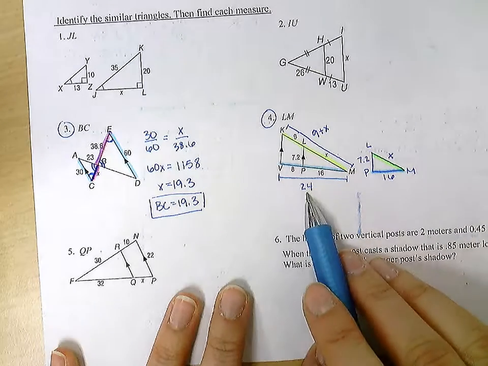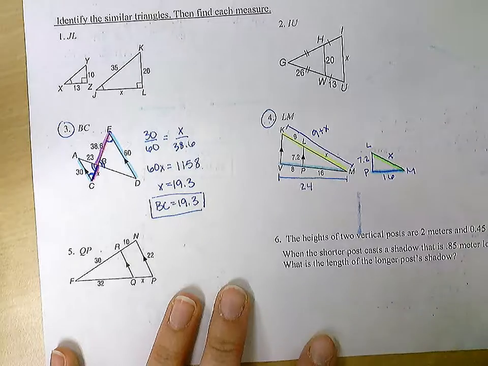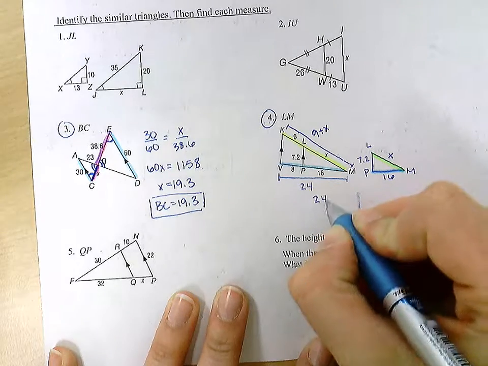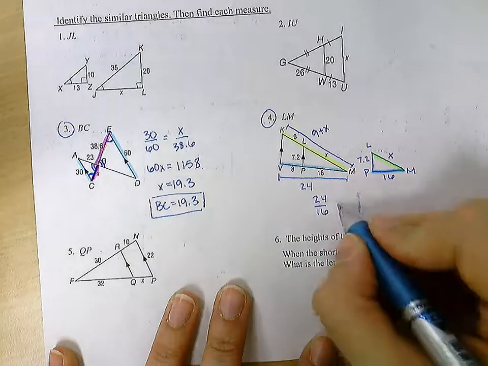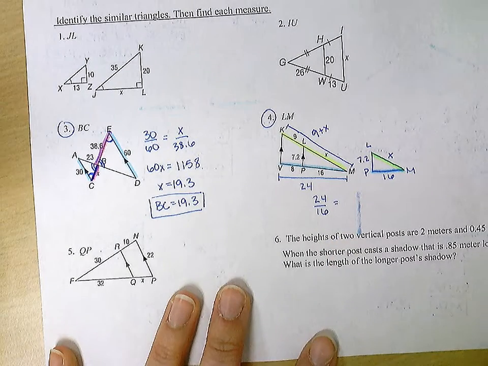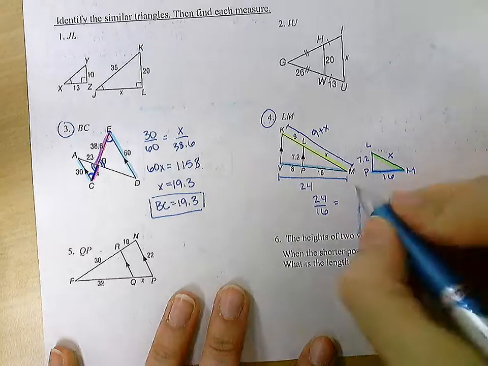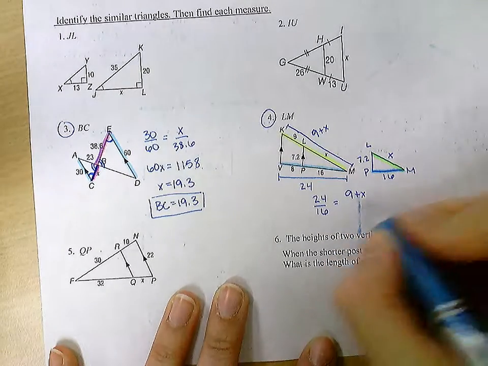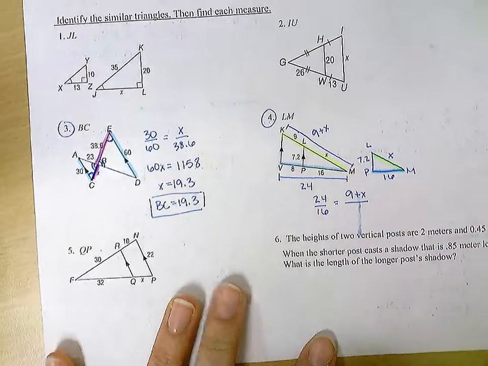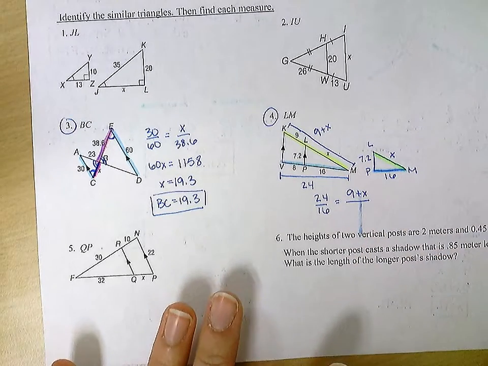So if I go from the larger to the smaller, I have 24 to 16 equals, again, starting with your larger, 9 plus x over the smaller corresponding side.